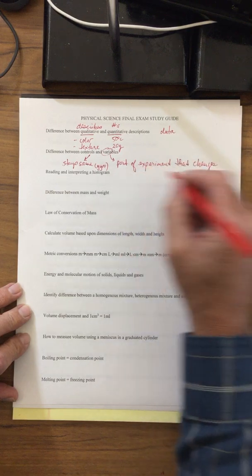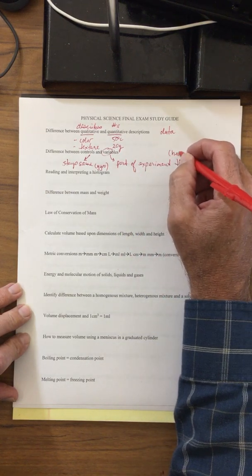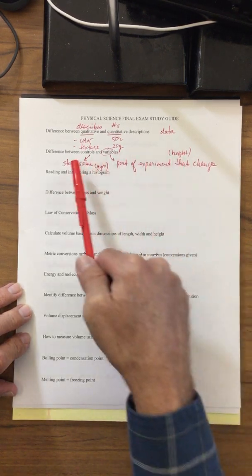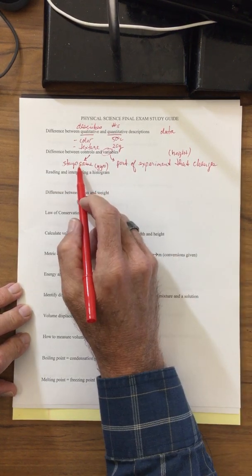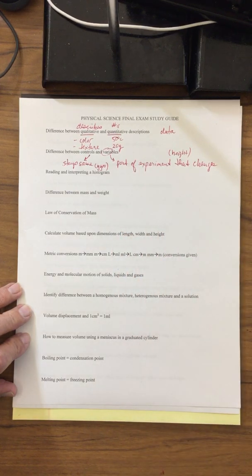The variable, part of the experiment that changes, this was the height. So we dropped it at 3 meters, 2.5, 2, 1.5, etc. So that's what was changing. And then we actually changed the experiment where we kept the height the same, and we changed the gyrocopter by cutting off the wings, by stapling them, by adding water to them.